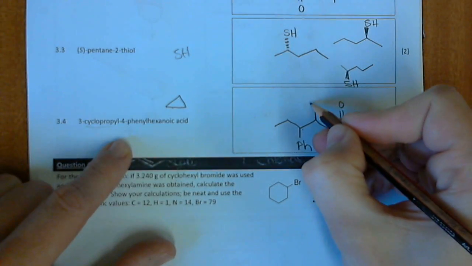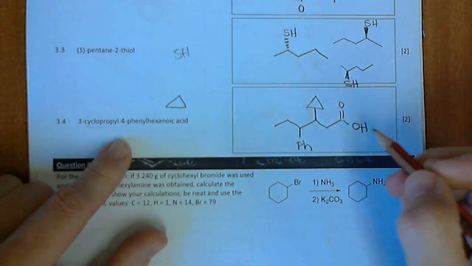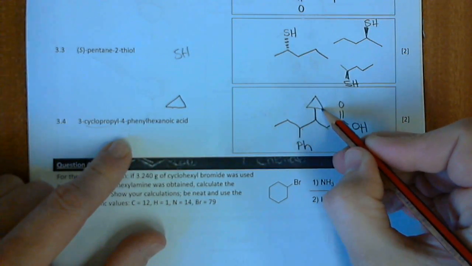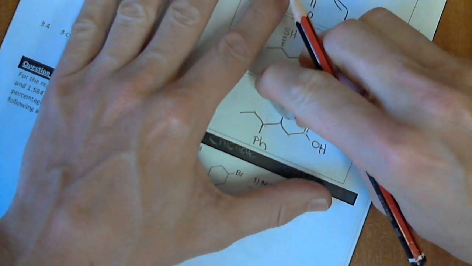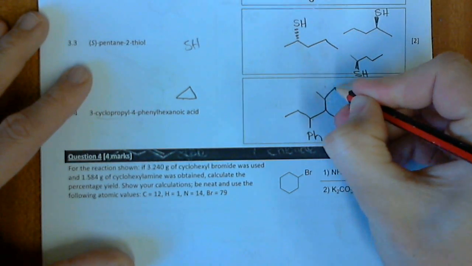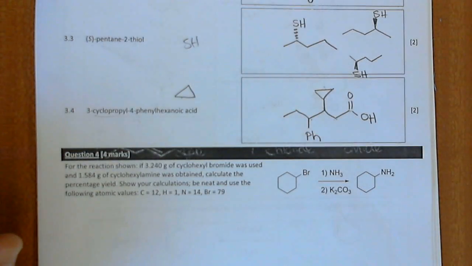And apparently some people were giving an answer that looked like this. It's kind of like a little Christmas tree. It's not Christmas yet. This shows a bond going to the middle of a bond. There's no carbon over there. That suddenly changes things, so this was wrong. For the cyclopropyl ring, what you need to do is put it something like that over there. All right, so that was question number 3.